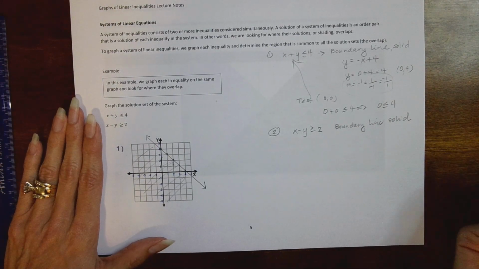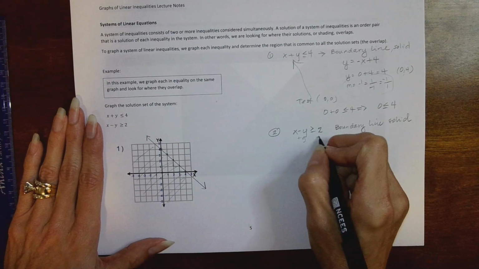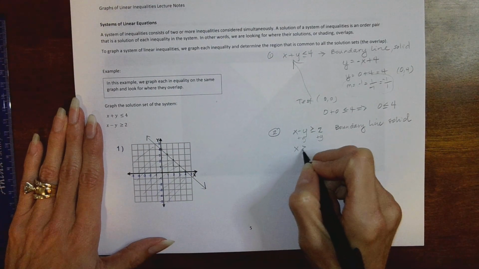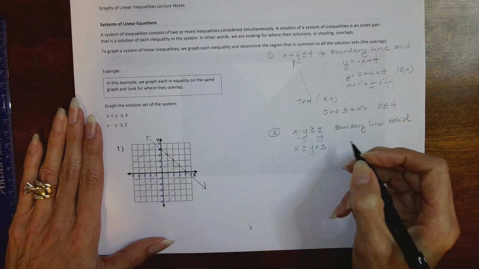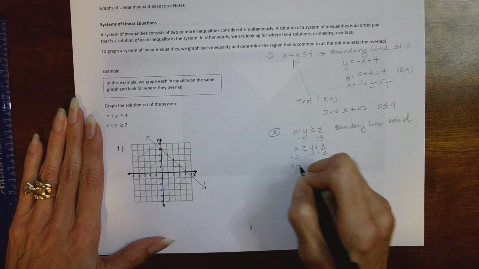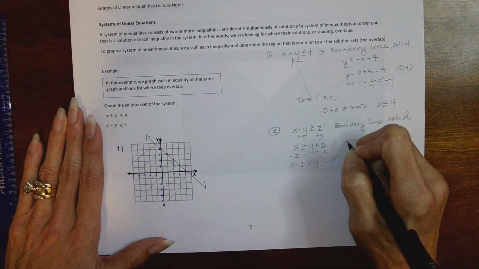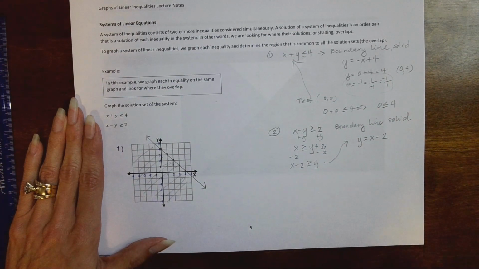I don't like having to flip an inequality sign, so I'm going to add y to both sides, and I get x greater than or equal to y plus 2, and then subtract 2 from both sides, and I get x minus 2 greater than or equal to y. So my boundary line will be y is equal to x minus 2.